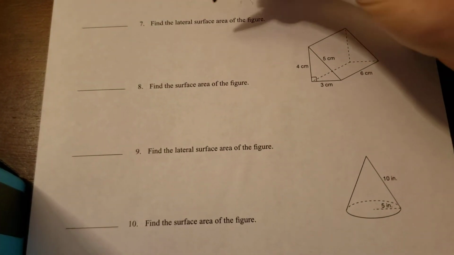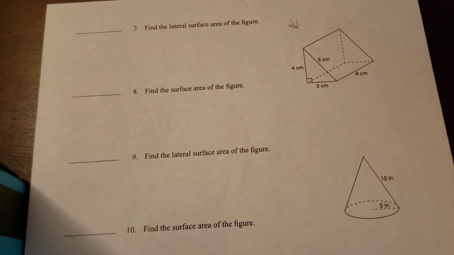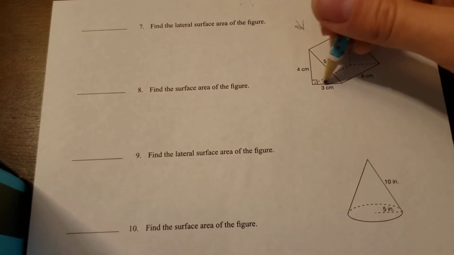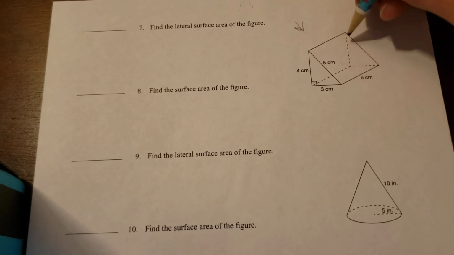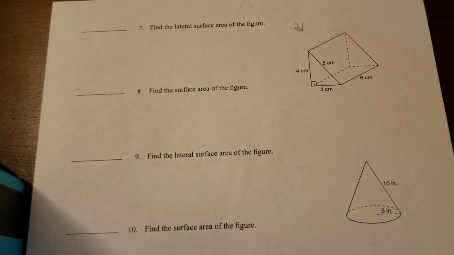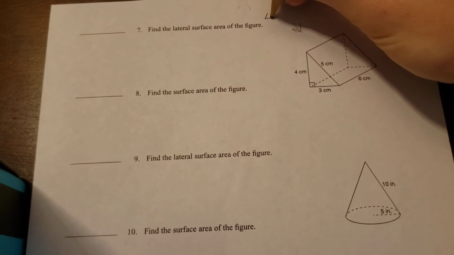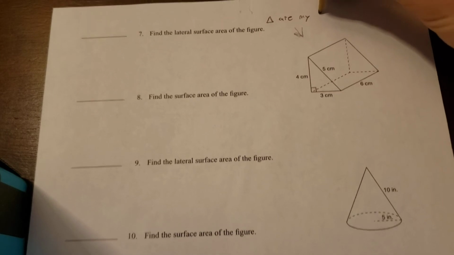The lateral surface area of the figure, that's this guy. Well, the lateral surface area is not going to be the triangles, because the triangles are my bases. So triangles are my bases.